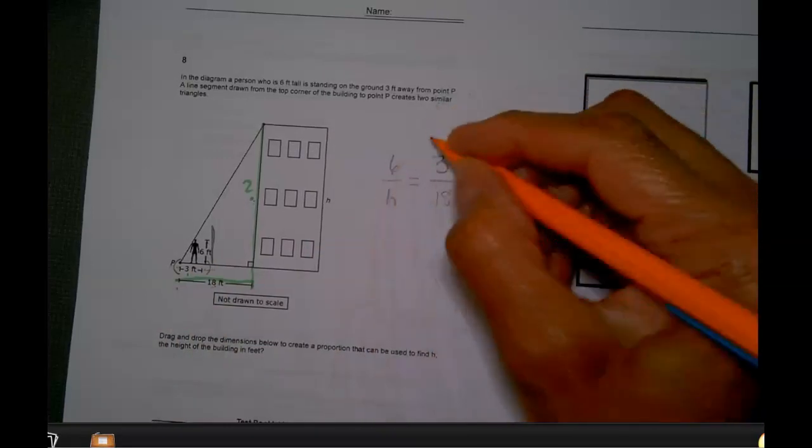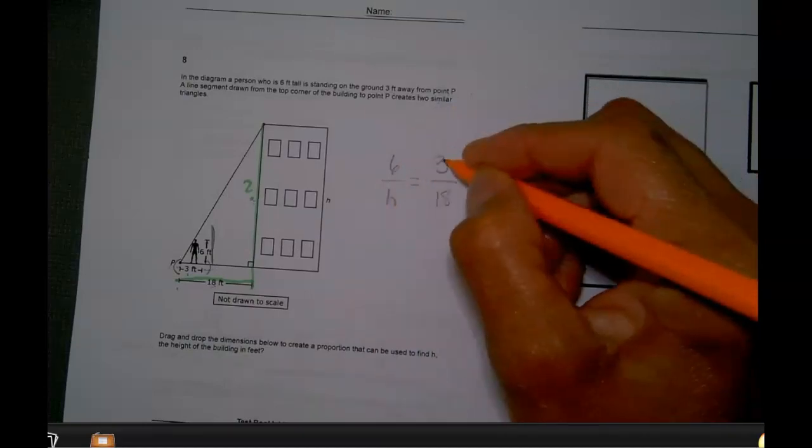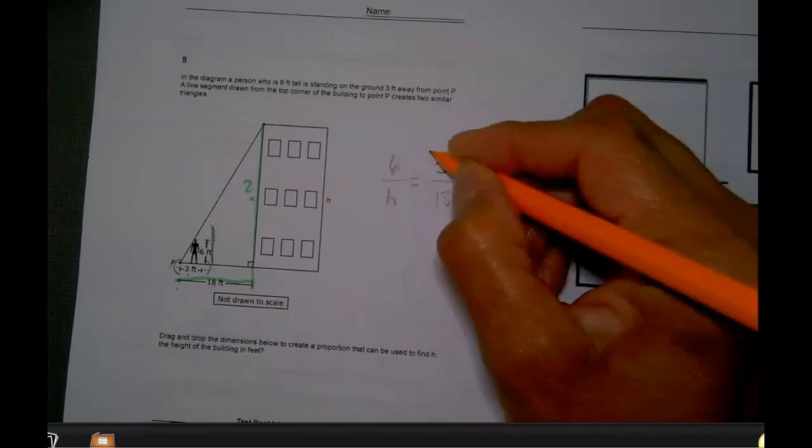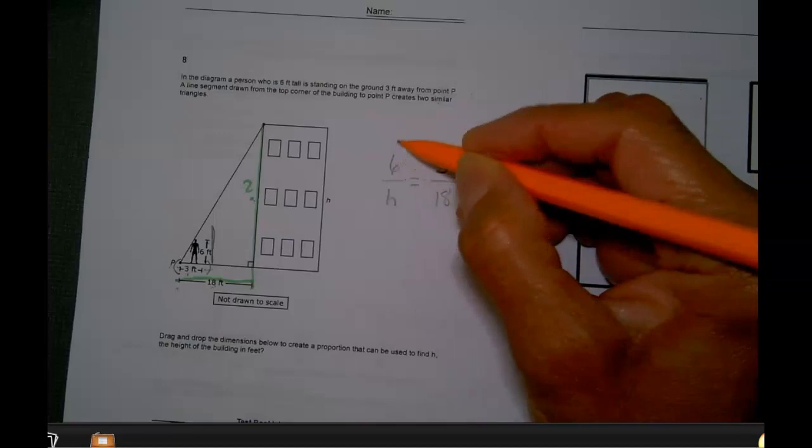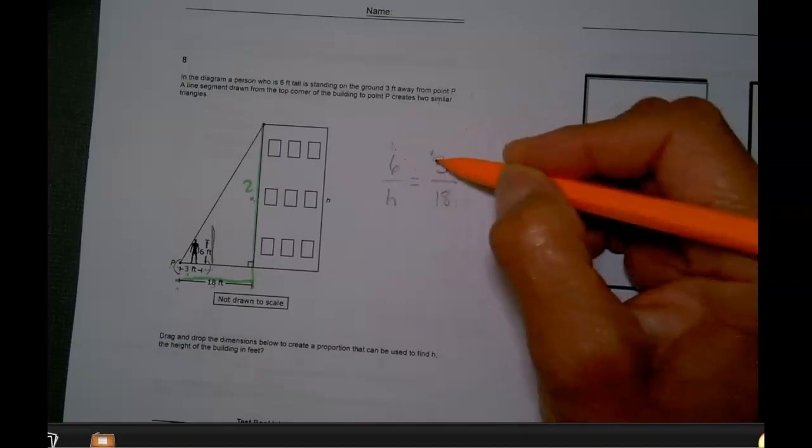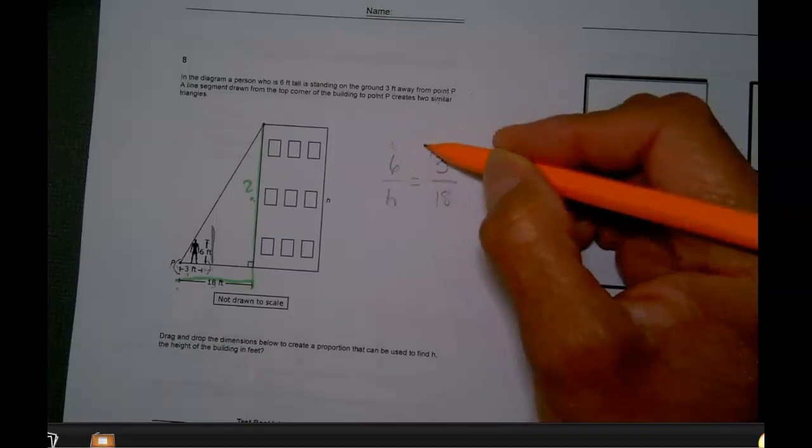So I can also say 2 things. I know that what number times 3 will give me 6, or I can divide 6 divided by 3, and what is it going to give me?